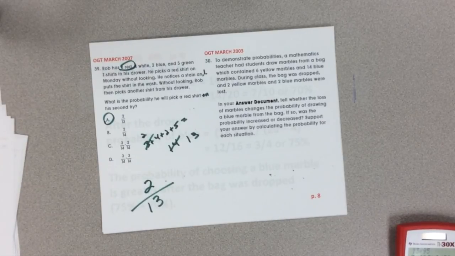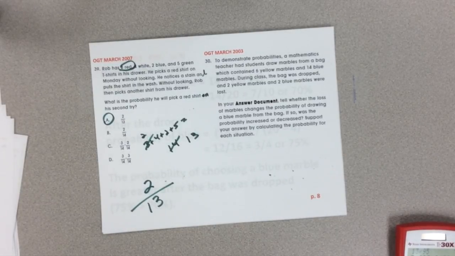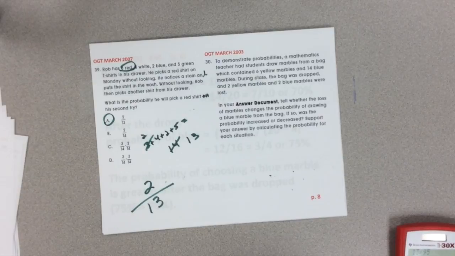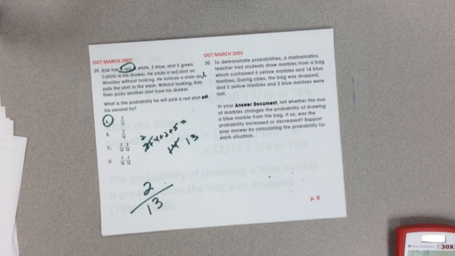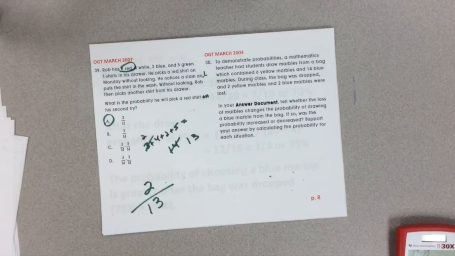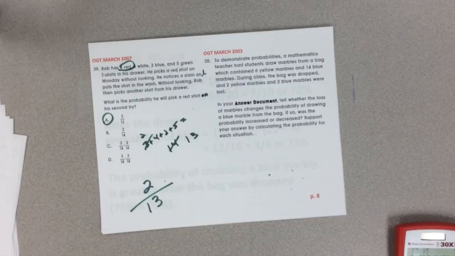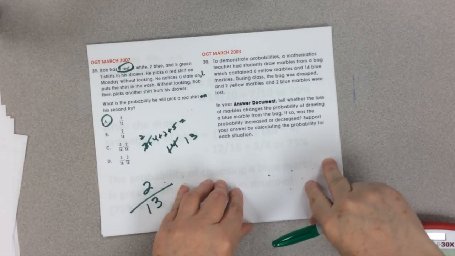To demonstrate probabilities, a mathematics teacher had students draw marbles from a bag which contained 6 yellows and 14 blues. During class, the bag was dropped, and 2 yellow marbles and 2 blue marbles were lost. In your answer document, tell whether the loss of marbles changes the probability of drawing a blue marble from the bag. If so, was the probability increased or decreased? Support your answer by calculating the probability for each situation.